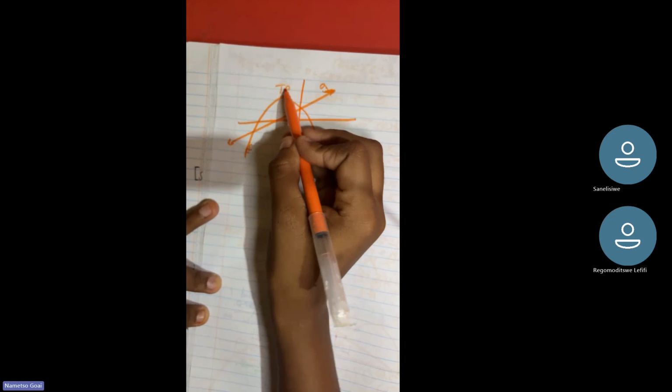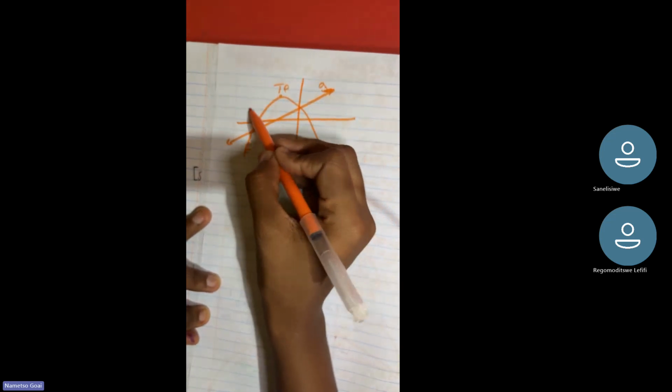So wait, let's redraw this graph. So we know that we have this, it looks like this. Yes, then we have, this is our F and this is our G. This is our turning point, and this is our A, and this is our B, right? So they're saying that the maximum distance between F and G, whereby X is greater than XA but less than XB, is K.